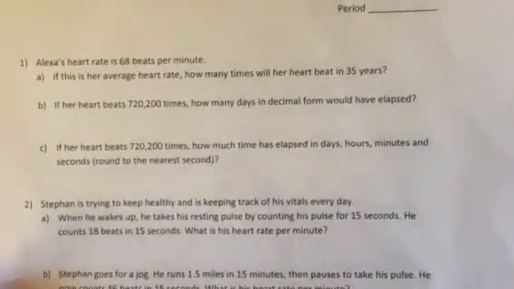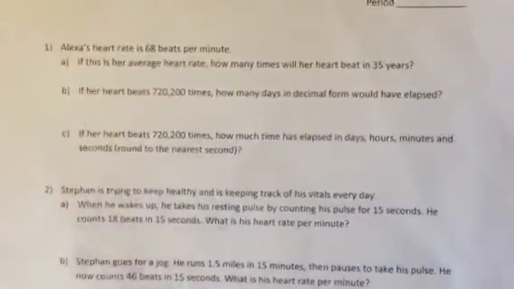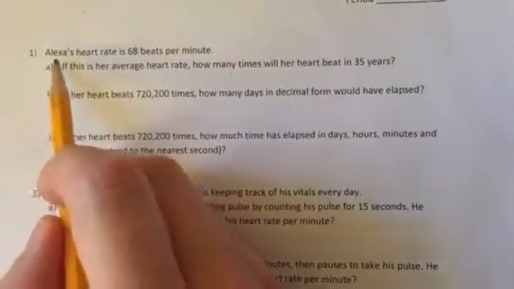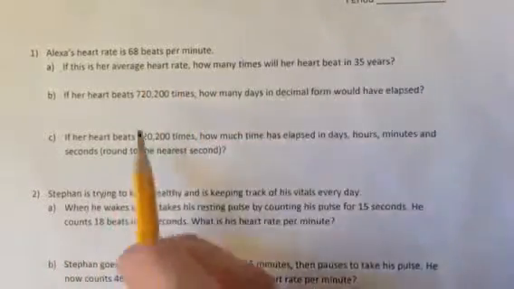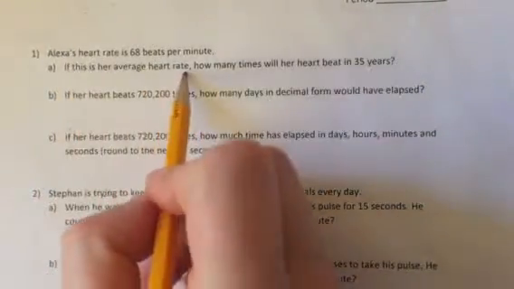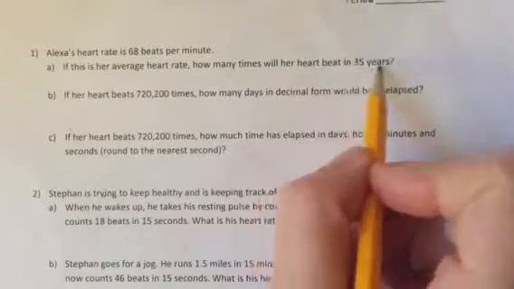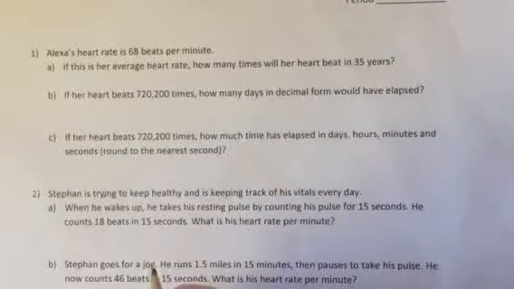Problem number 1 on this homework is a heartbeat problem. It says Alexa's heart rate is 68 beats per minute. And it says if this is her average heart rate, how many times will her heart beat in 35 years?